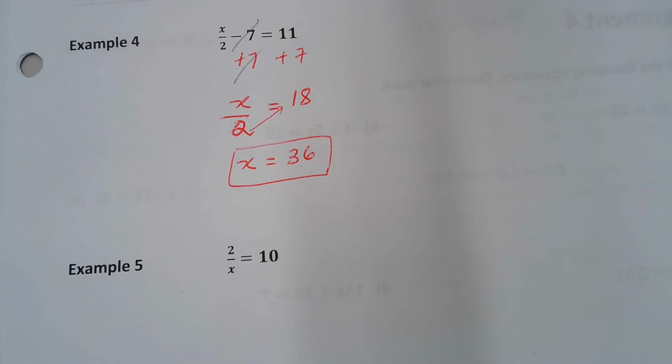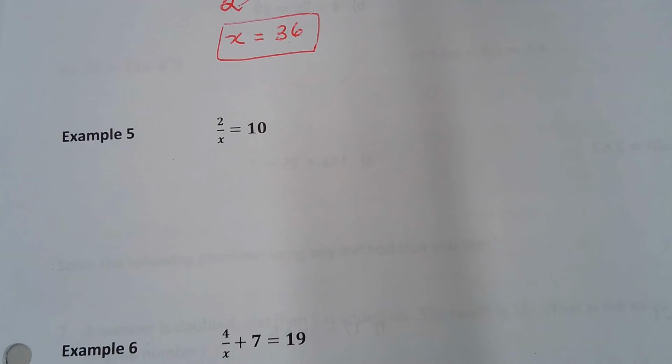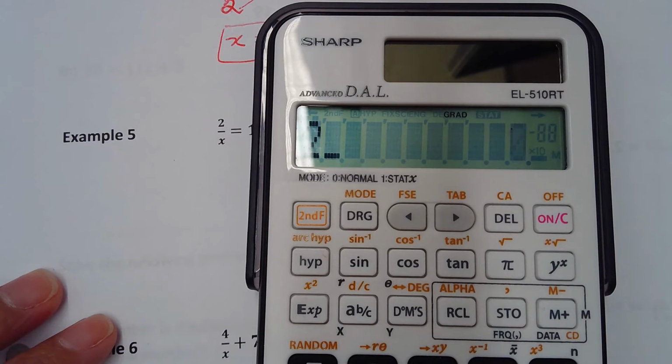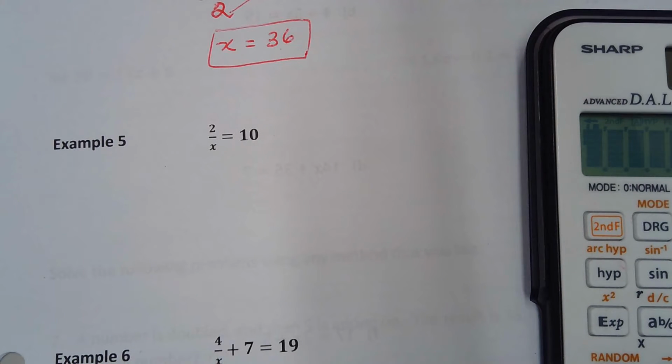Okay, next one. This one's a little bit different. 2 divided by x equals 10. Can you think of a number that when you divide 2 by it will give us 10? 5? 20? Okay. 2 divided by 20? Oh, decimal. Okay. 2 divided by something will give us 10. 10 times 20? 5?